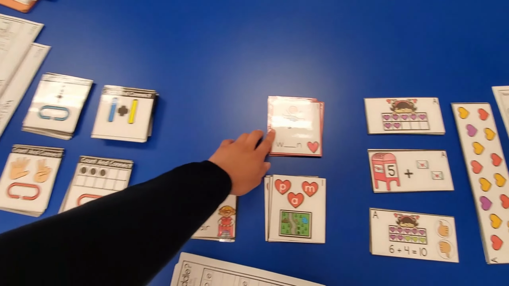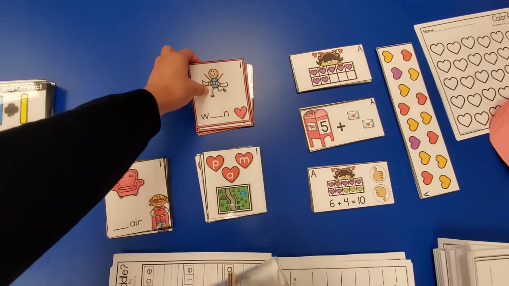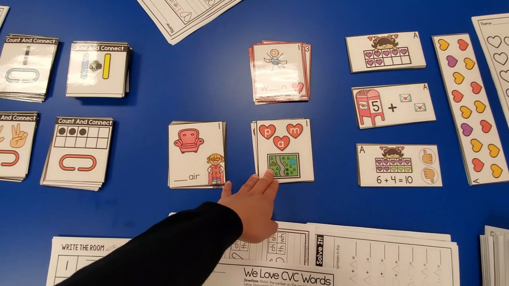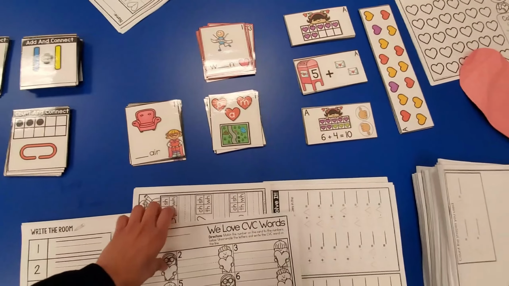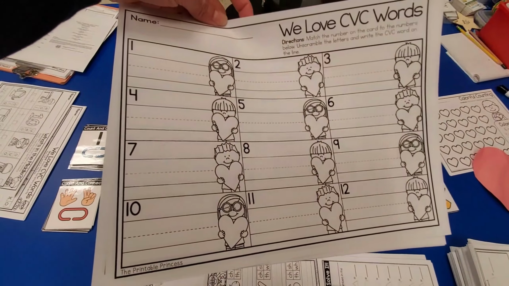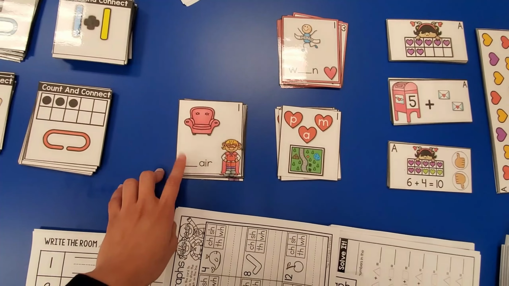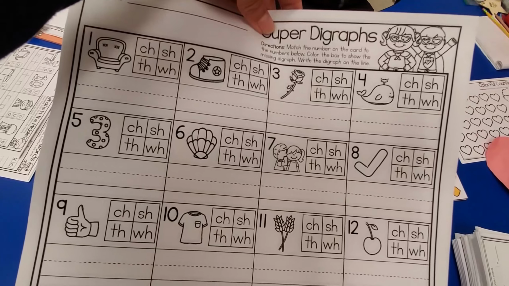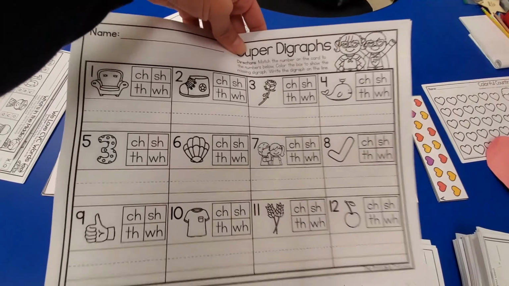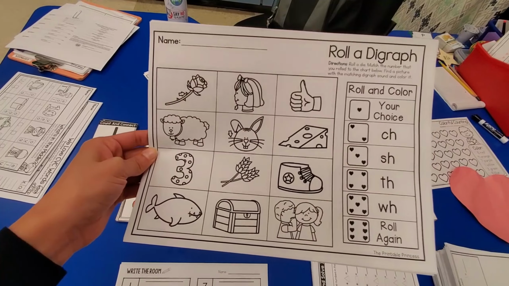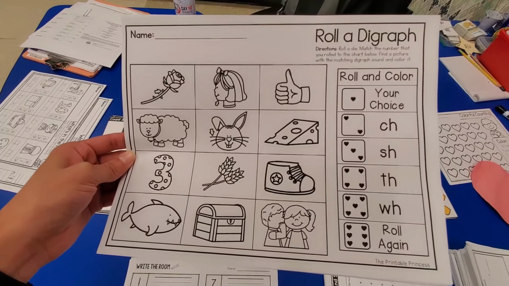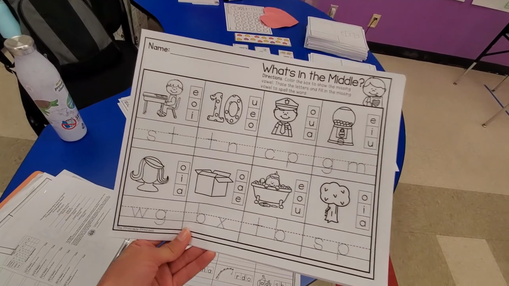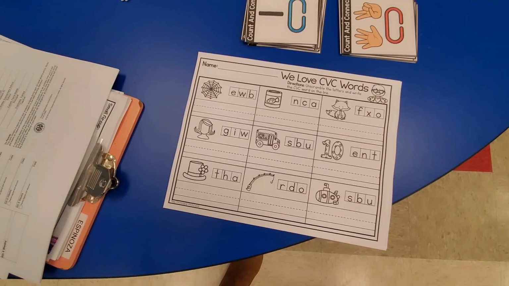For example, with these cards, they have to write the medial sound, and this is the recording sheet for that. Then we have scrambled CVC words, and this is a recording sheet for that one. This one's really cool because it's digraphs. It does include the WH digraph, which really just is W, so I am going to introduce that digraph. And then some more sheets that came along. I'm going to give them a dice and they roll a digraph. We also have more medial sound practice and more CVC scrambles.